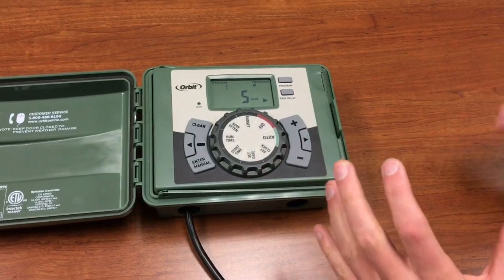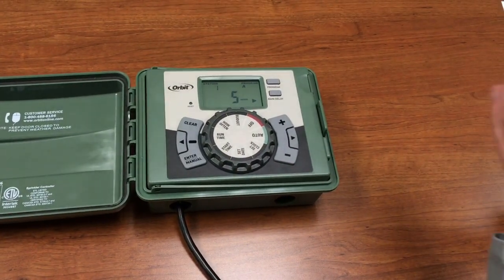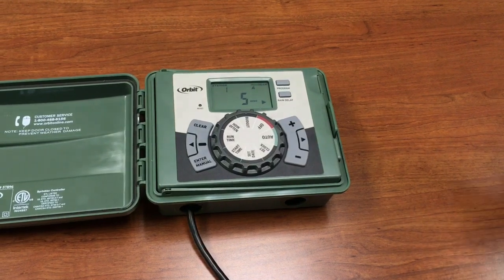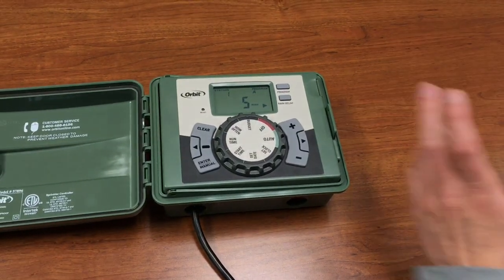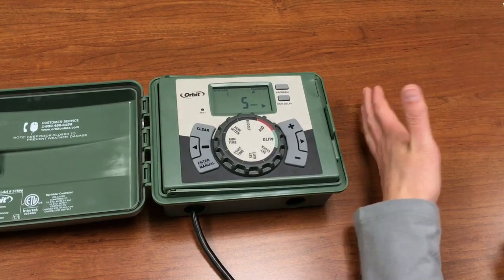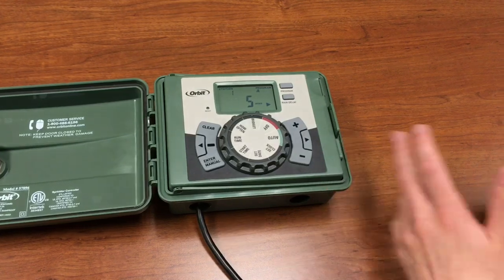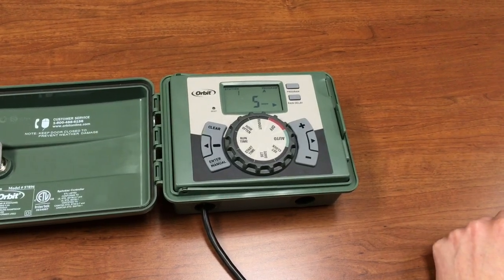So separating those out, that's what programs allows you to do, is create a different cycle, a different program for the different watering needs within your yard. Stations, again, we're just referring to the individual valves, the individual zones. Again, there's that different vernacular that's all being used for really the same thing.